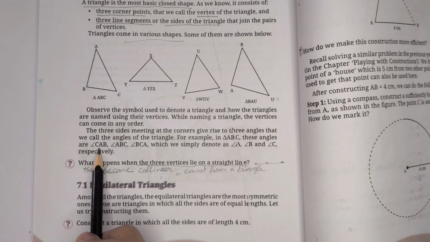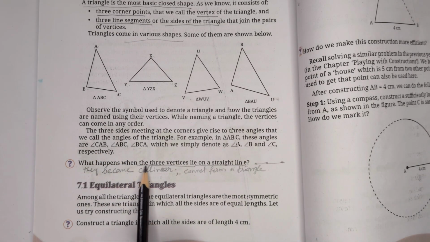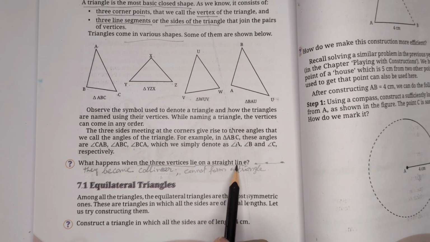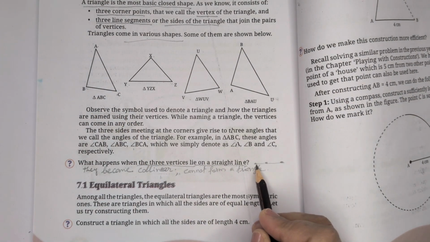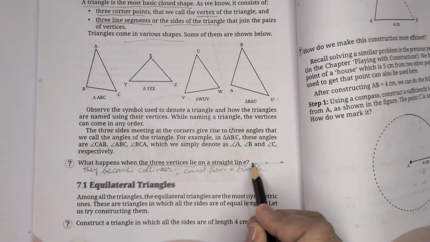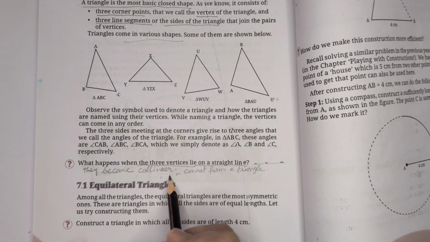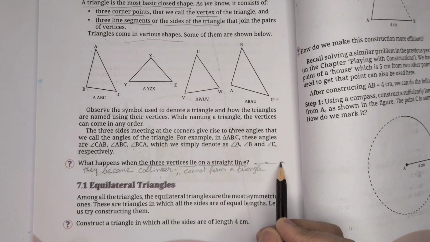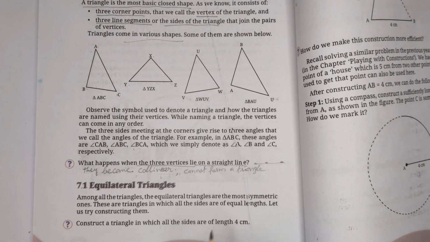Now these are the angles in three-letter form and in single-letter form. What happens when three vertices lie on a straight line? Three vertices means A, B, C. If all three points come in a straight line, we cannot form a triangle. They become collinear. Collinear points means points in a straight line. We cannot draw a triangle using these three points.